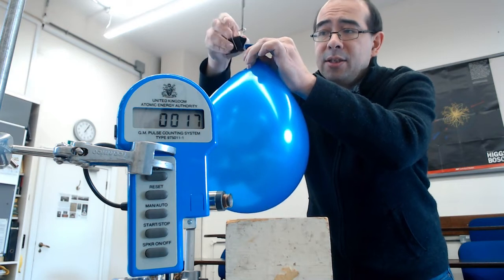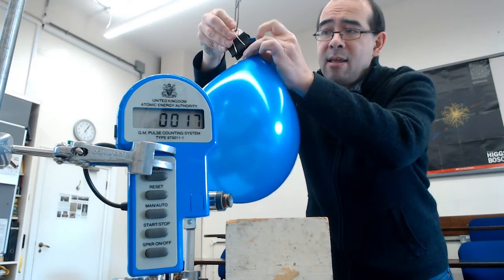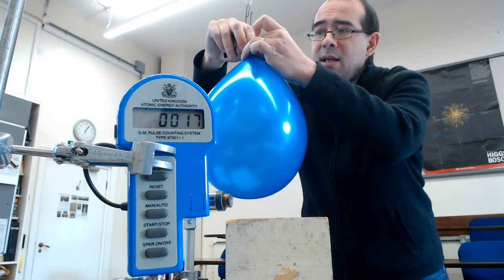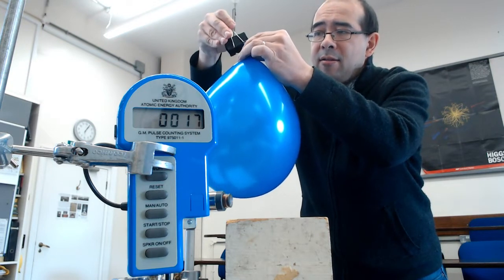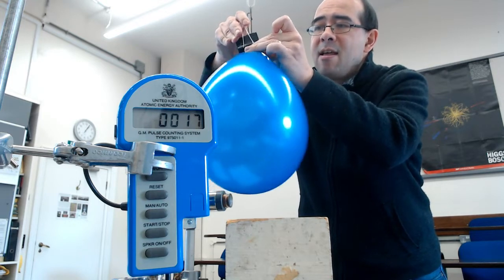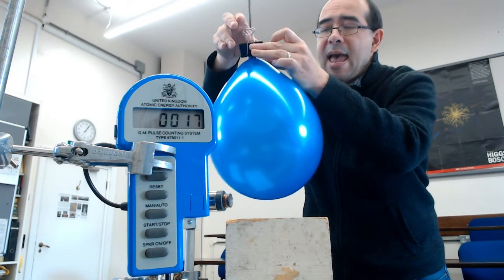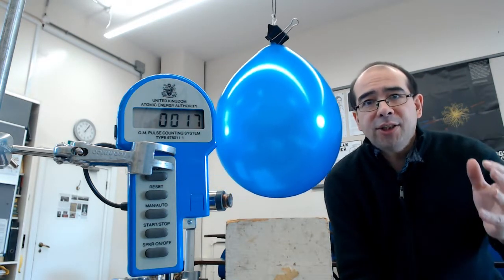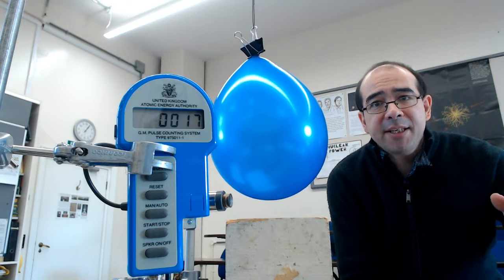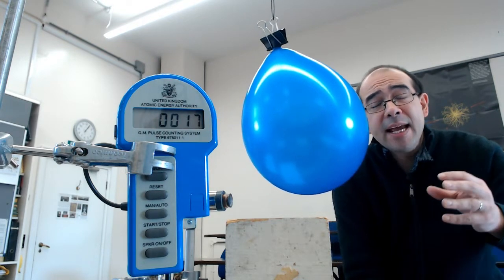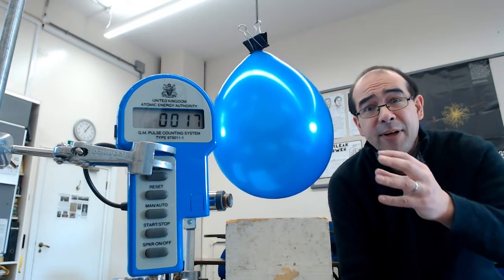I'm going to just clip it on here, and hopefully it should sit there for about 20 minutes. And as it sits there, because a charged object will attract little neutral objects like dust from the air, it's going to accumulate dust on it.